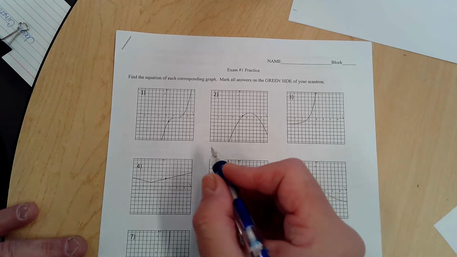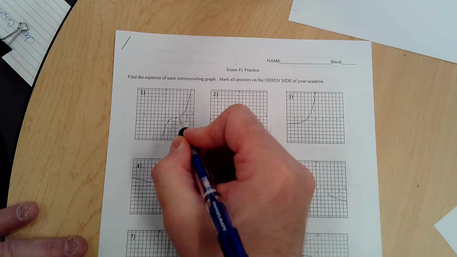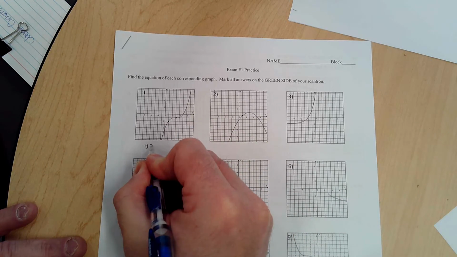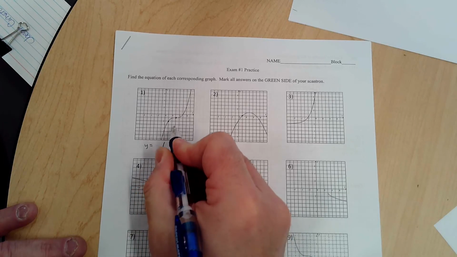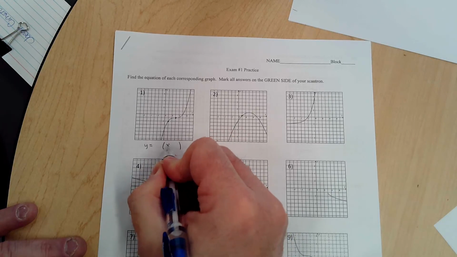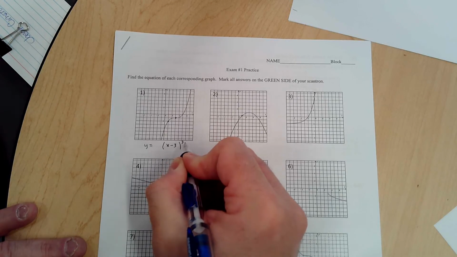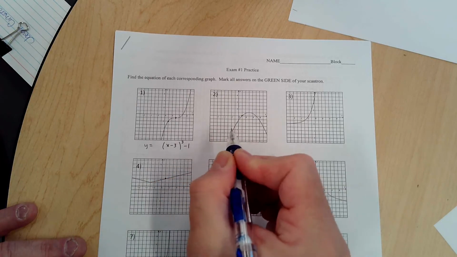First, I'm going to find the locator point. The locator point is right there. Locator point helps me figure out my left and right and up or down shifts. So if I'm going to squeeze the answer in here, we'll go look for the answer in a second. Inside the parentheses is my left or right shift. That's positive 3. So we got an x minus 3 inside the parentheses. This is cubed, and it's down 1, which we stick at the end of the equation.